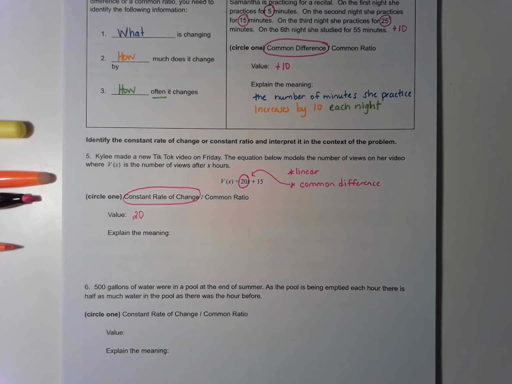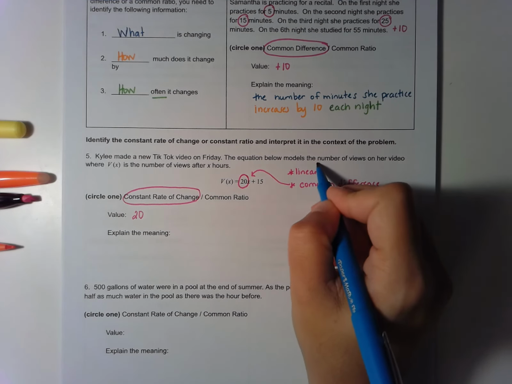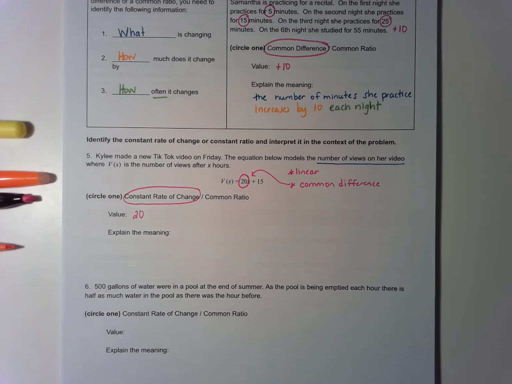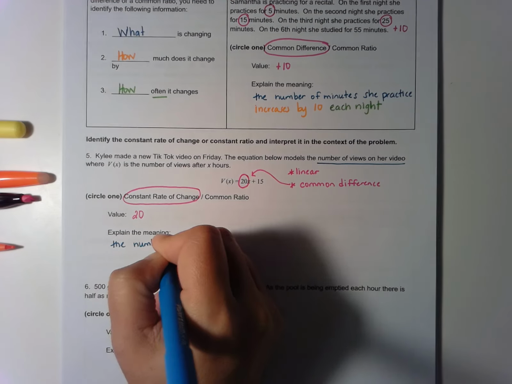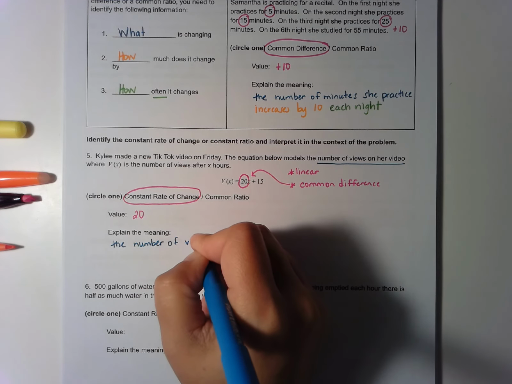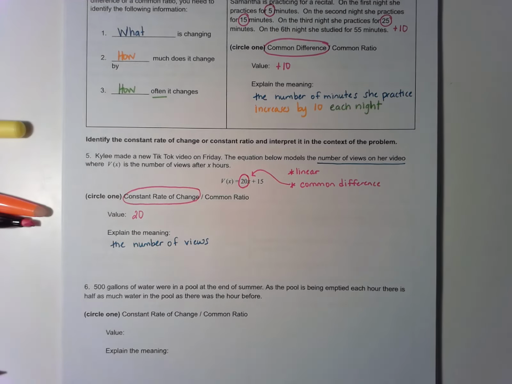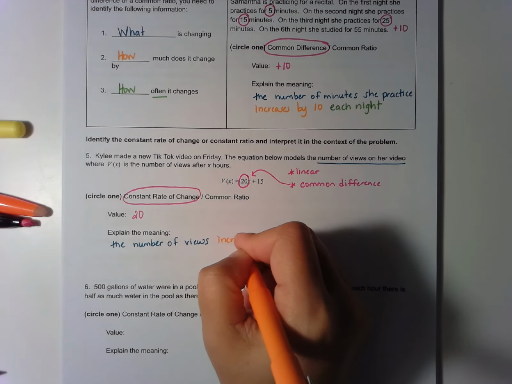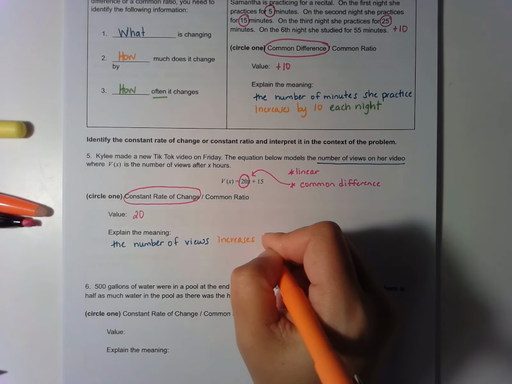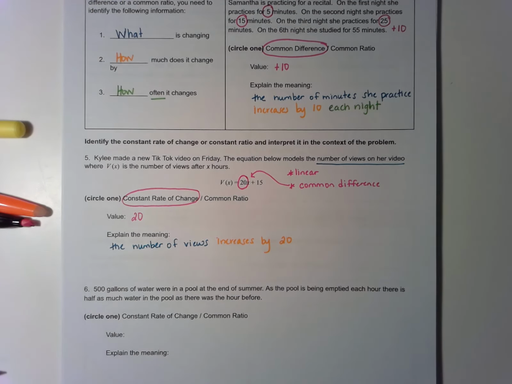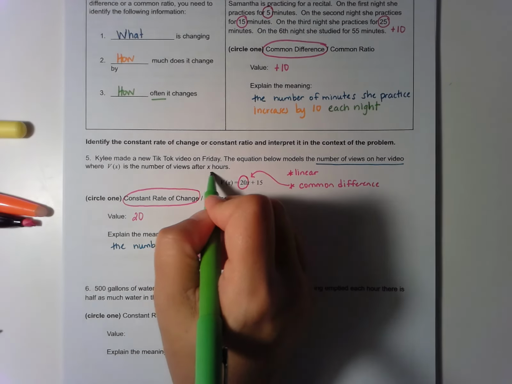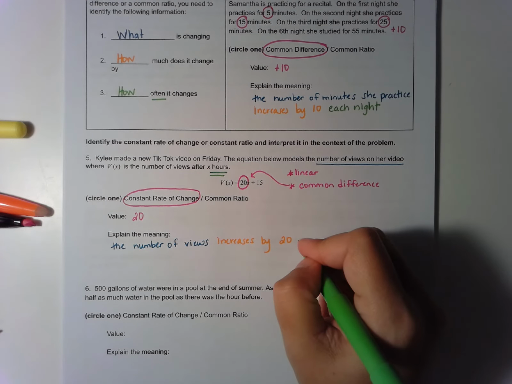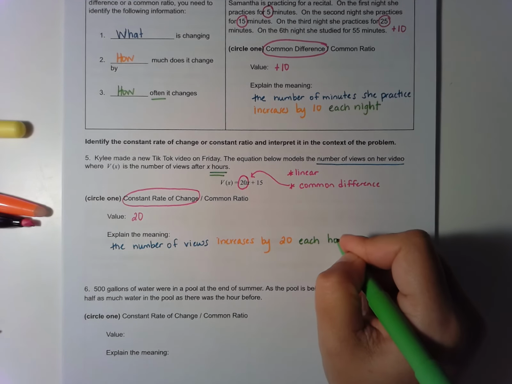So it says here, Kylie made a new TikTok video. The equation models the number of views on her video. So we are looking at the number of views on her video. To explain the meaning, we would say the number of views, and then what's happening to it is that it's increasing by 20, because that's the common difference, the constant rate of change. How often? It tells me in the problem that x is measured in hours, so it would be each hour.